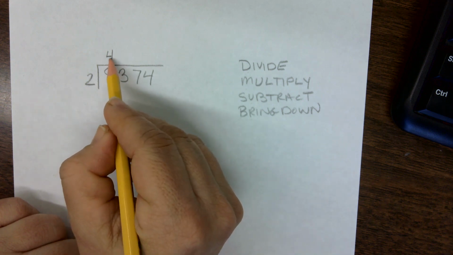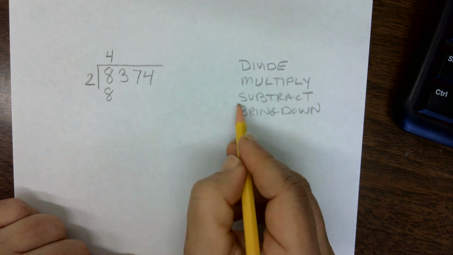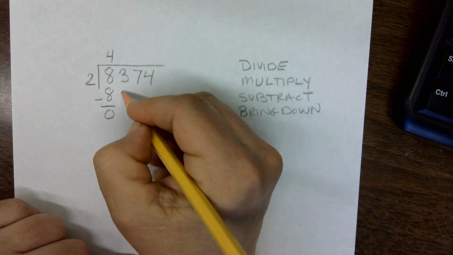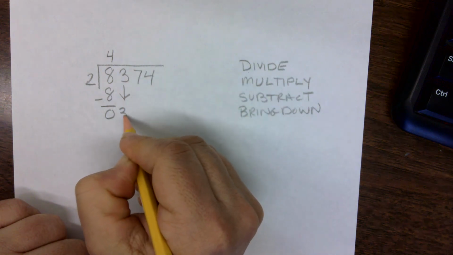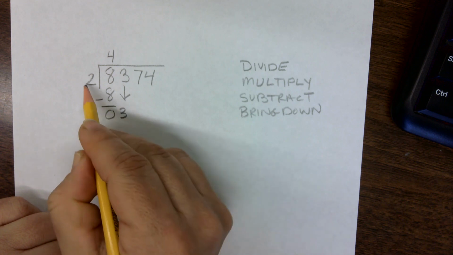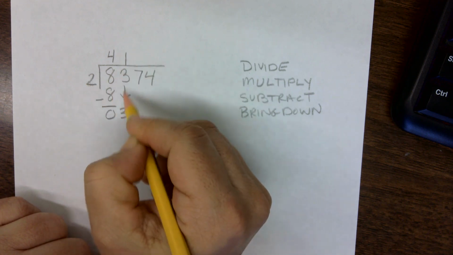Next is to multiply. 4 times 2 is 8. My next one is subtract. I get 0. And my last step is to bring down, and I bring down the 3. And then I repeat the step, but now I just focus down here. 2 goes into 3 one time, or again, 3 divided by 2.